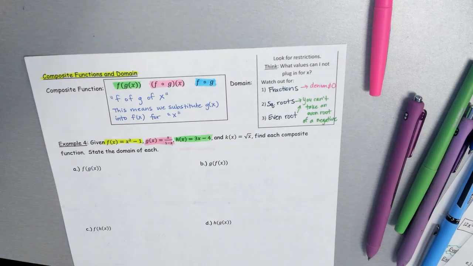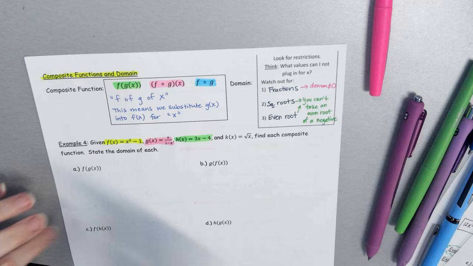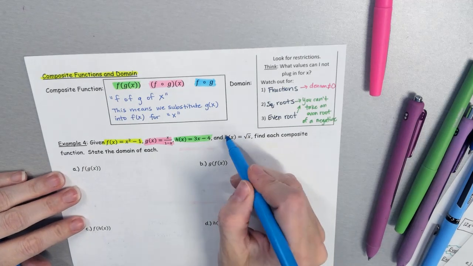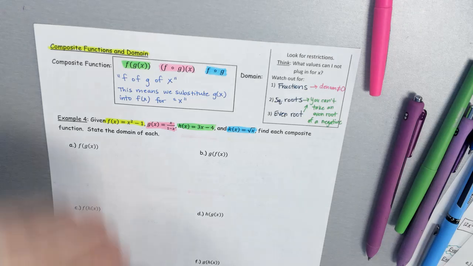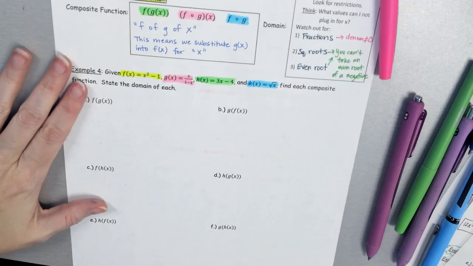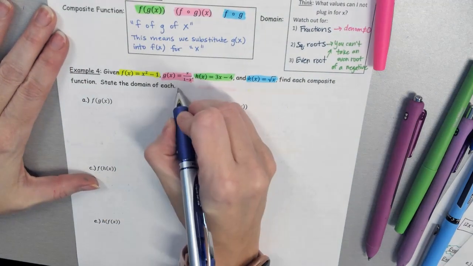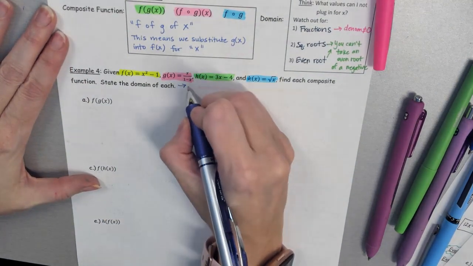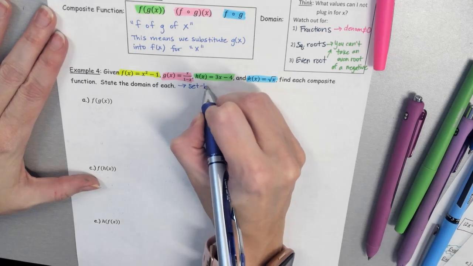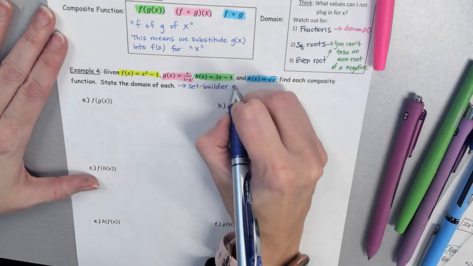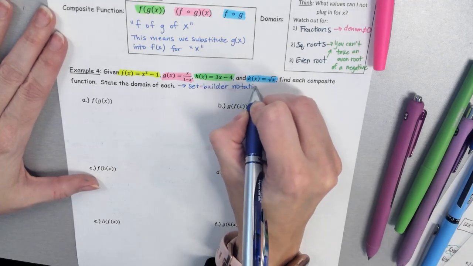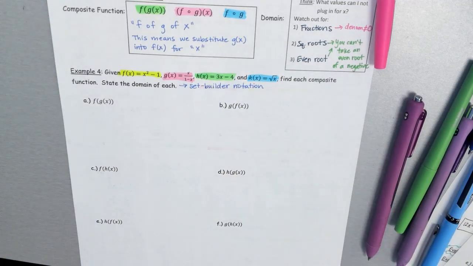And if it doesn't have those things, you guys know what your domain's going to be? If it doesn't have any restrictions, all real numbers is correct. When we're stating the domain, we're going to write this in set builder notation. That's how it'll ask for it on your next quiz, so we're going to practice that. And honestly, the set builder notation is the simpler notation for this one.